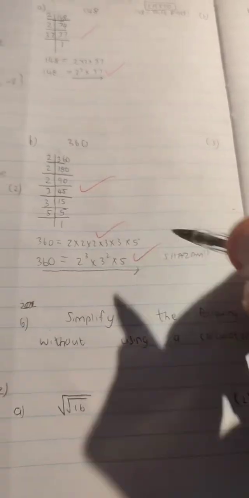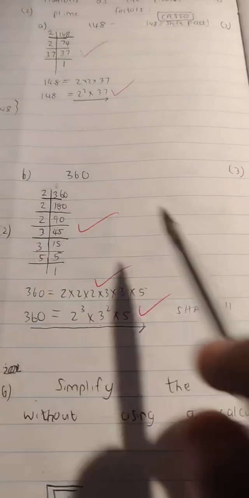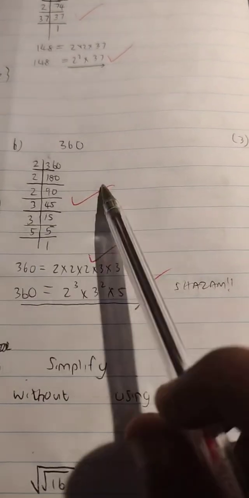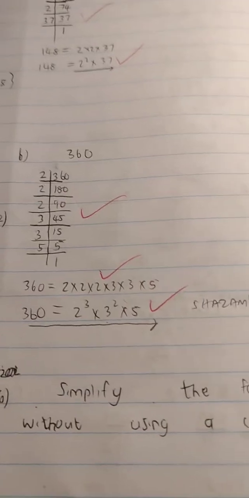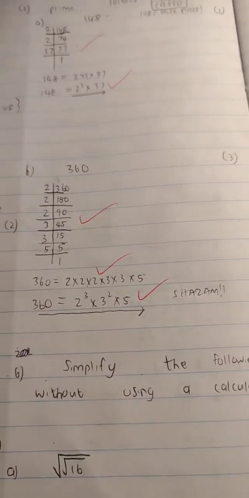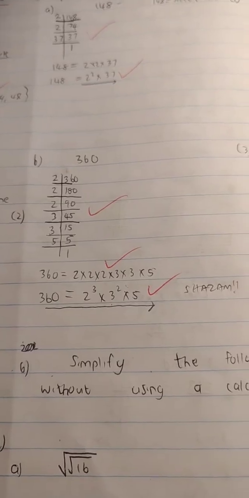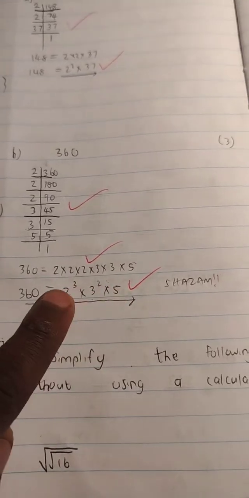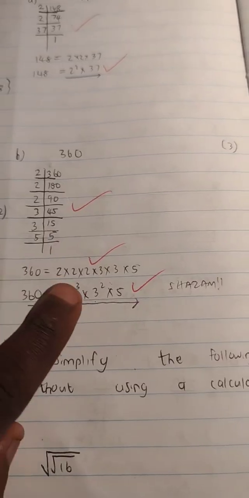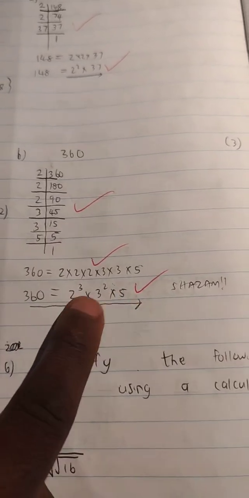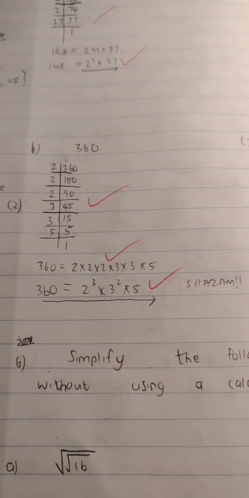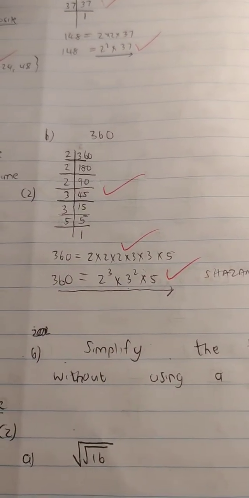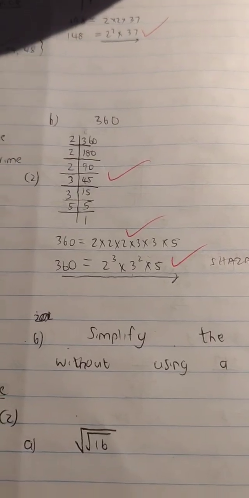1 mark here, 2 marks there, 3 marks. Maybe 2 marks will be devoted to the ladder because the ladder took quite a bit to get to the answer. So this is how we write a number as a product. Product means multiplication of prime factors. Prime factors are bases that are prime numbers, and these are all prime numbers. So that's why we say we're writing a number as a product of its prime factors.